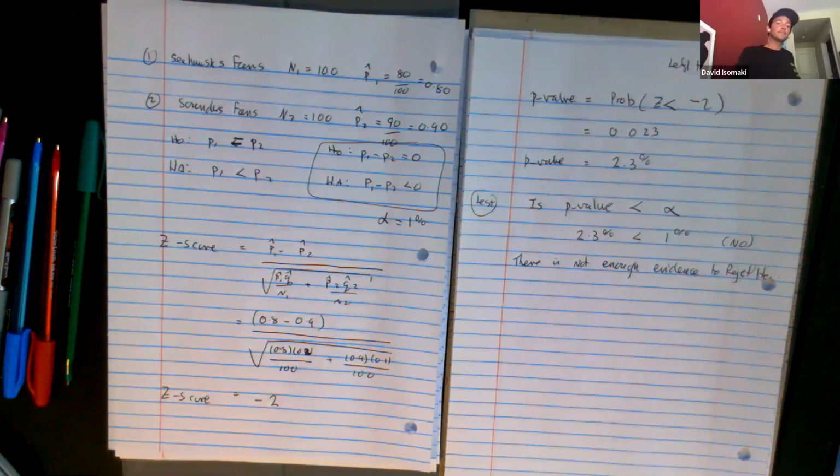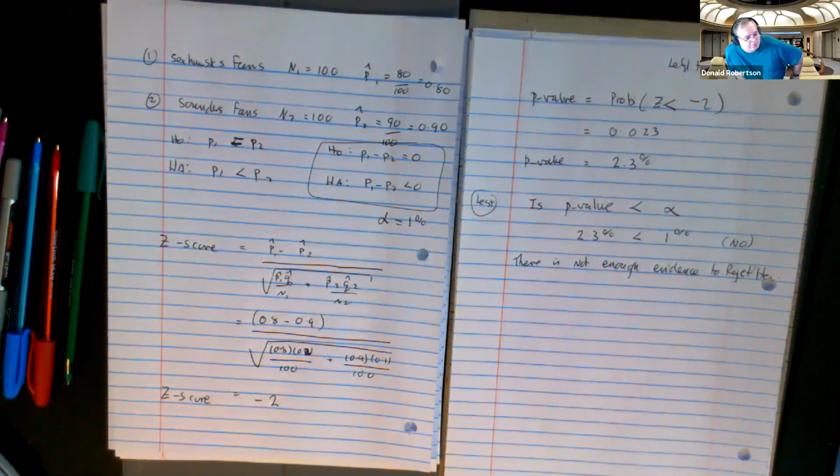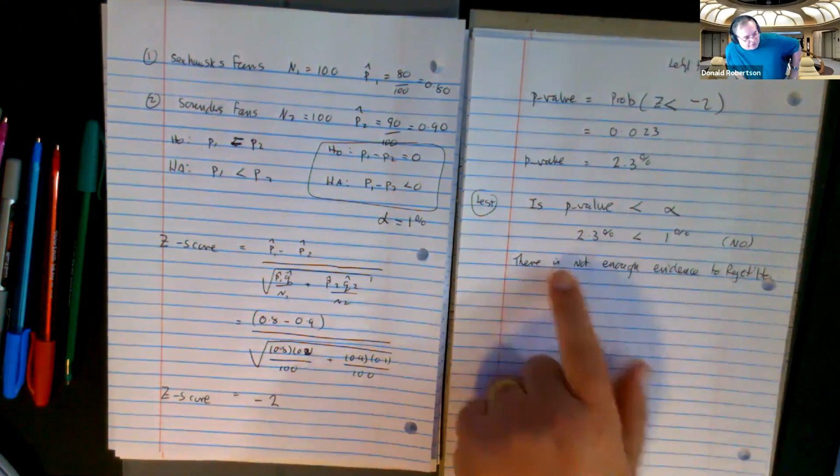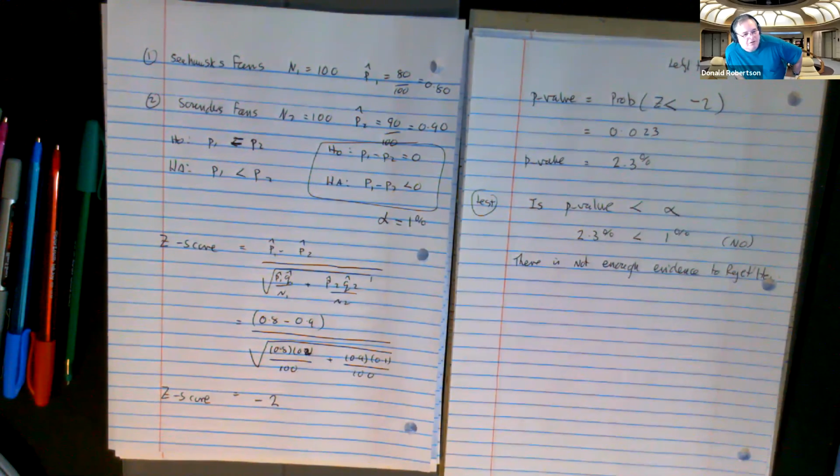Well, wouldn't I choose maybe 5% or 10%? Because at the 5% level, won't that now be statistically significant, right? And there is a difference, right? And the Seahawks aren't as optimistic of winning as the Sounders are. 10% would do the same job.